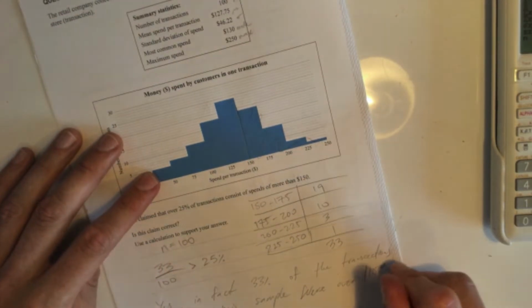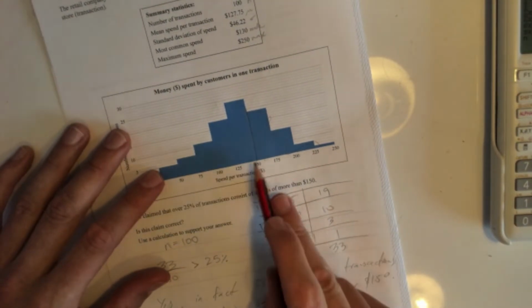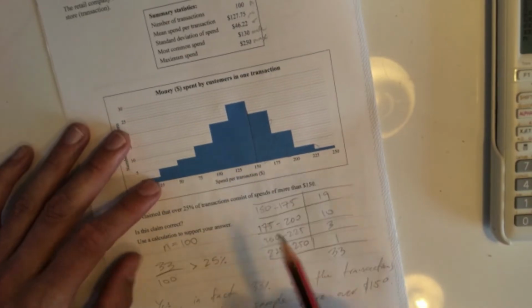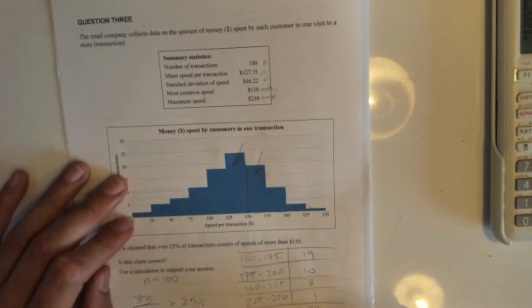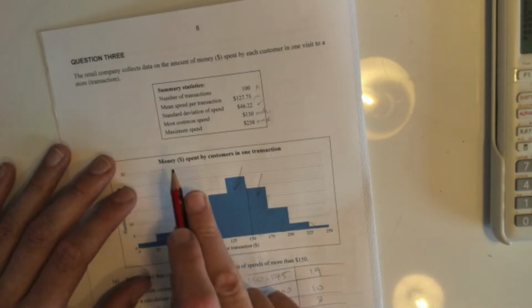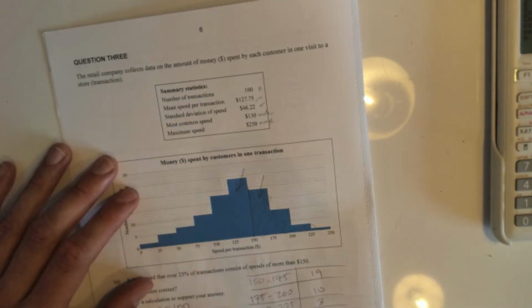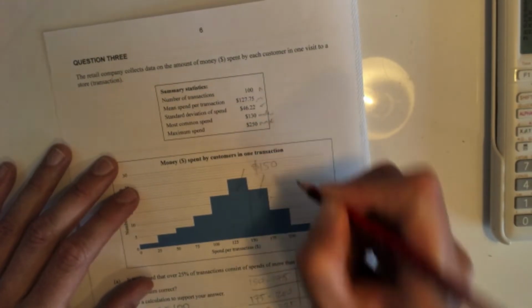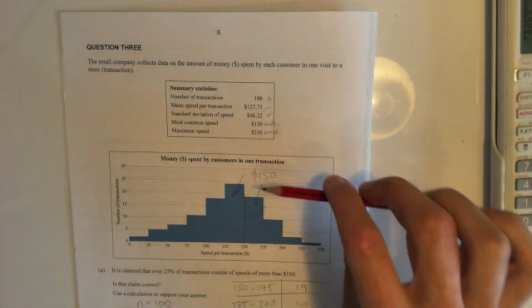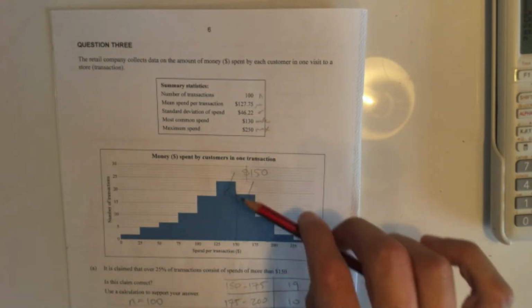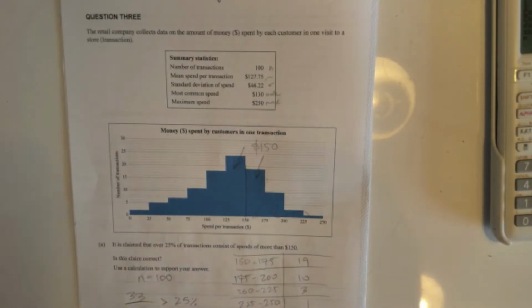Now, just a quick little extra thing. Low key, people that spend $150 could be falling in here or could be falling in here. So we can't actually answer this because money spent is likely to fall at maybe the 150 because this is not actually a continuous distribution. You can spend $150, so I don't know which thing that falls into, but they don't care to know that.